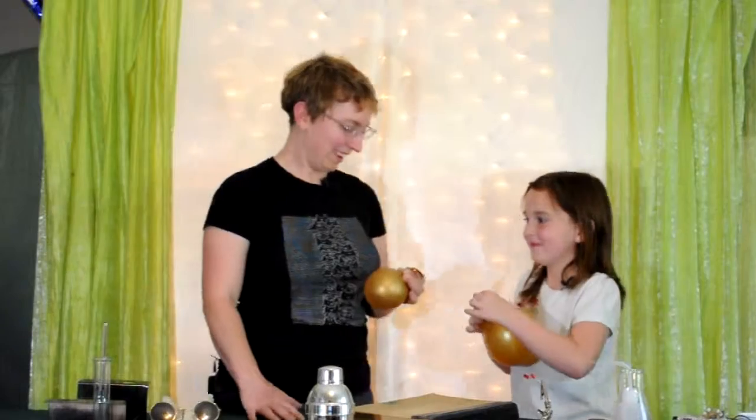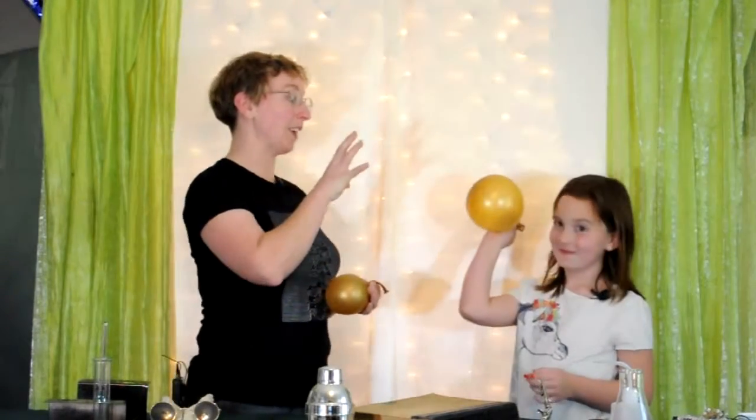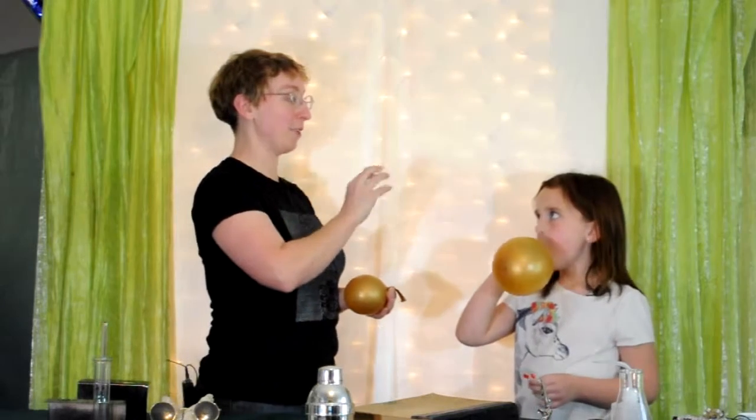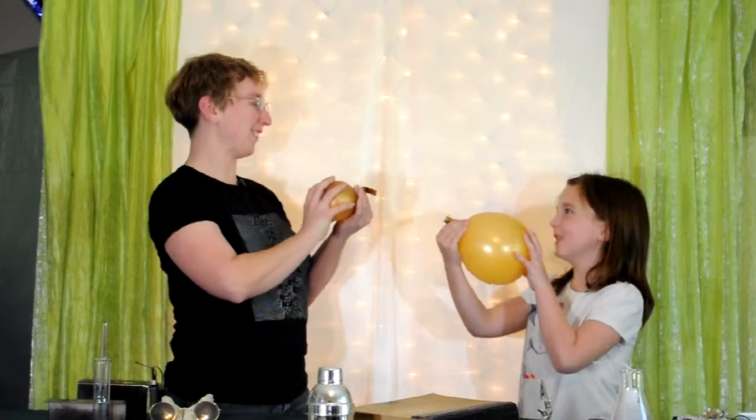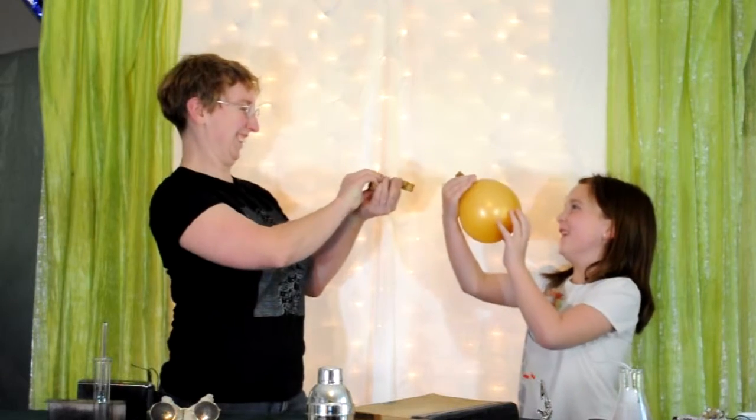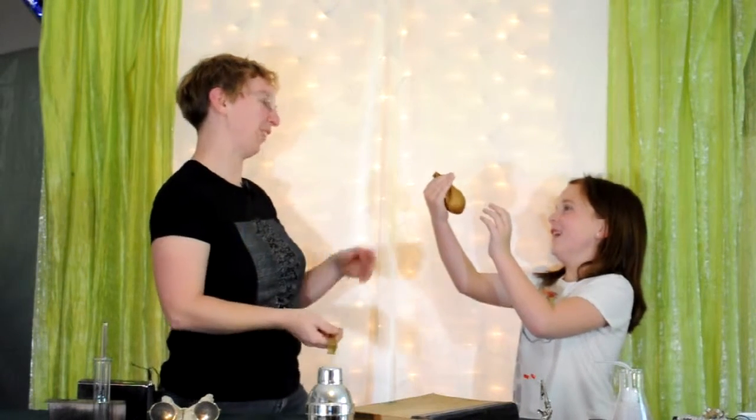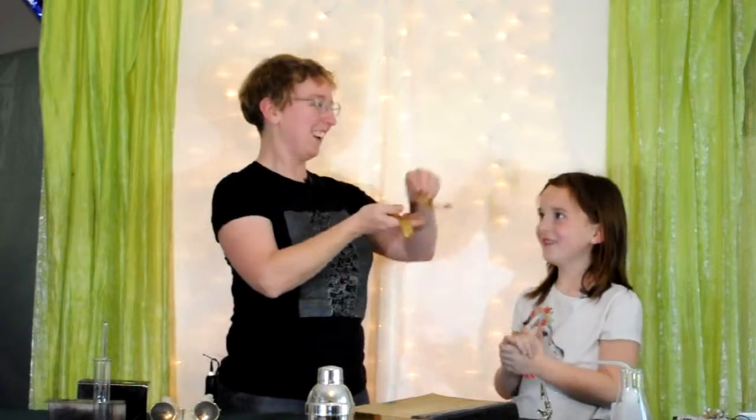Okay, good. Now, the air in the small balloon is under less pressure than the air in the big balloon. So the air in the big balloon under higher pressure will come out faster. 3, 2, 1. Well, if you weren't holding the neck, it would come out faster. And that rush of air that we feel is the wind.